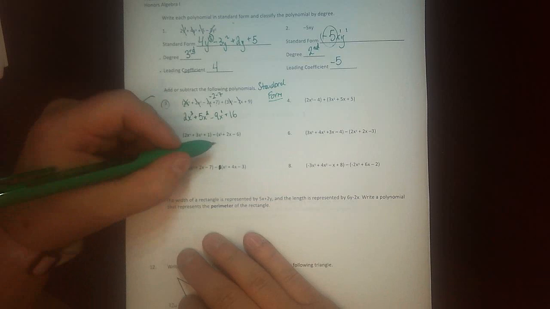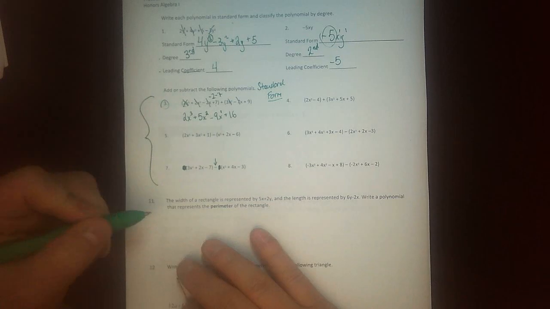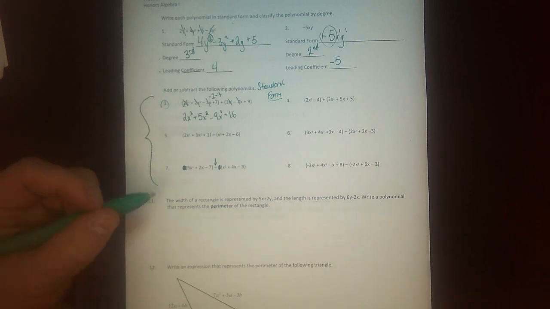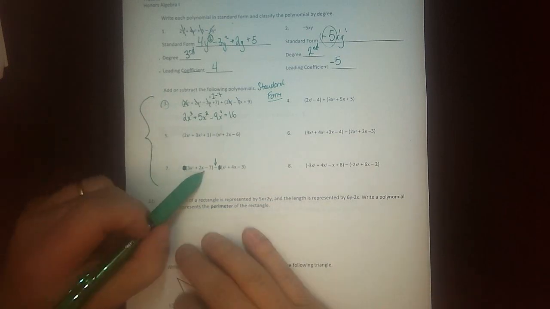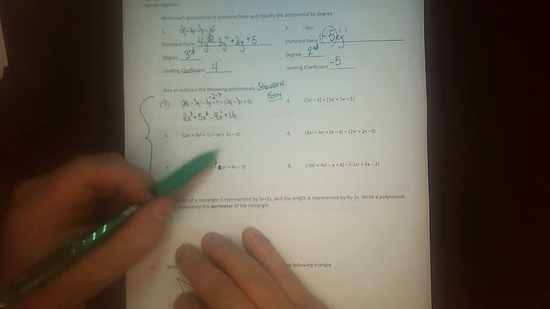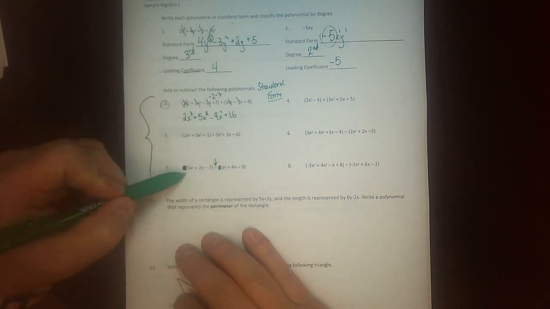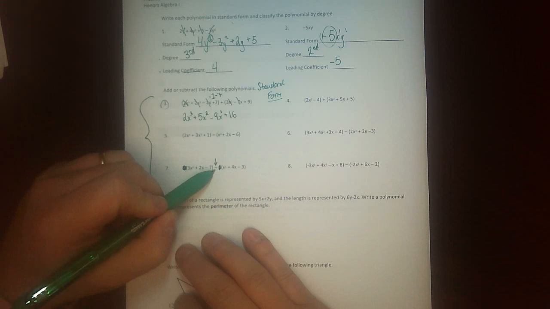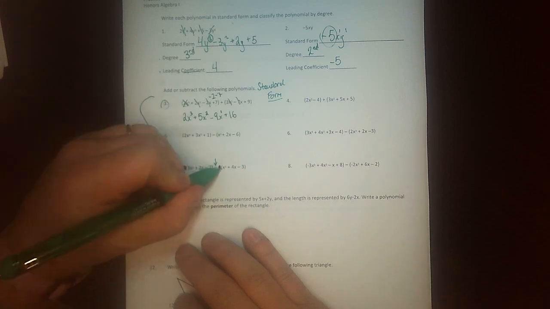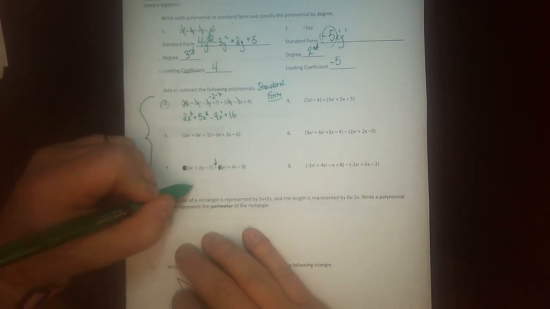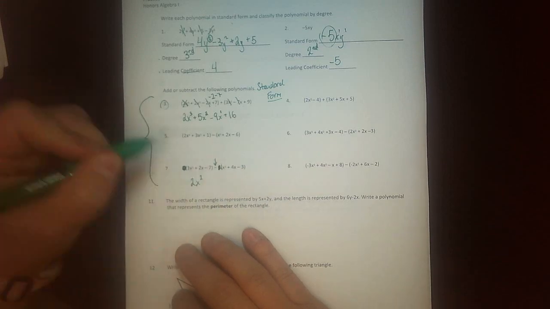Now make sure we notice this is a subtraction problem. Okay, so it's just subtraction. So 3x squared plus 2x minus 7 minus x squared plus 4x minus 3. All right, so we'll deal with the squared terms first. So 3x squared minus x squared. Well, that's just asking what's 3 minus 1. Well, that is 2x squared.